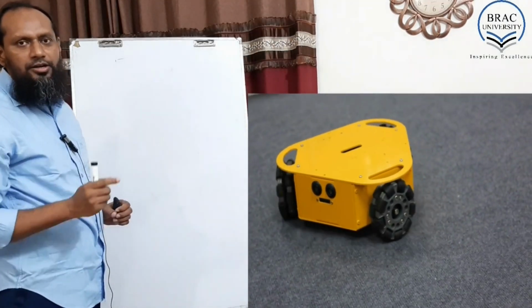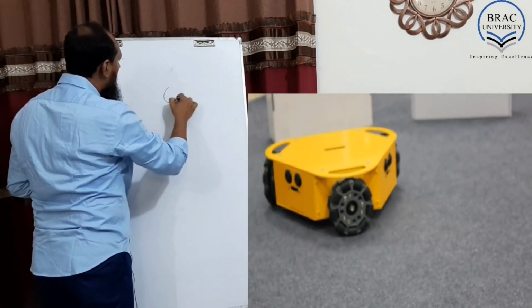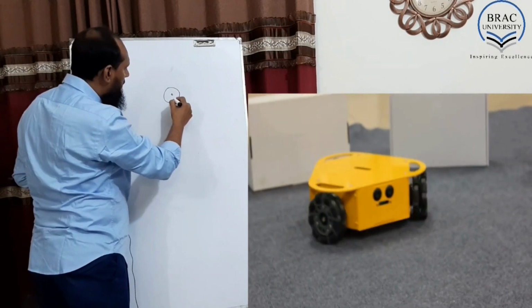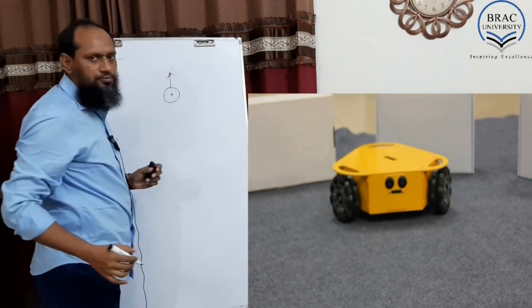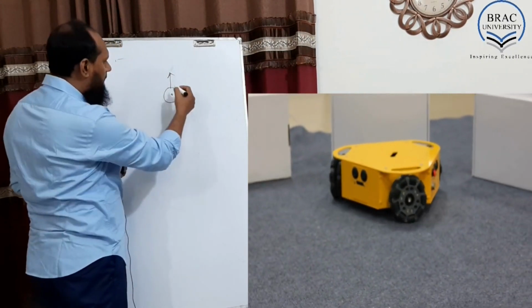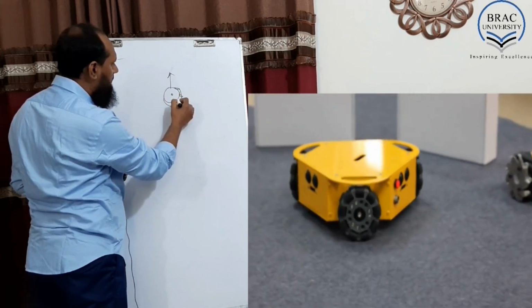So this is a very, very interesting wheel. The omni wheel can rotate in this way, but if we push, it can go that way also, because it has the free wheels on its body. These are the free wheels.